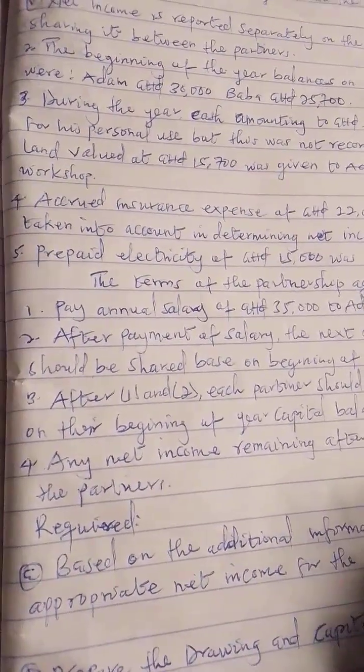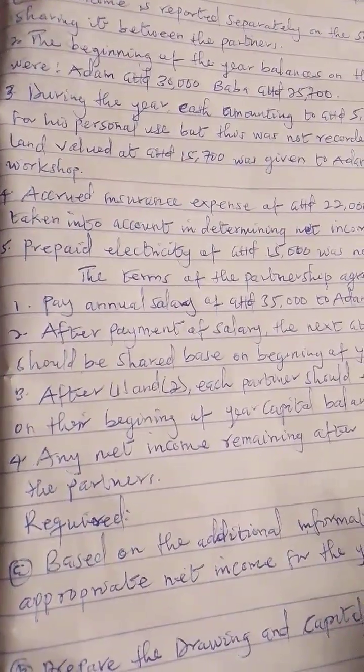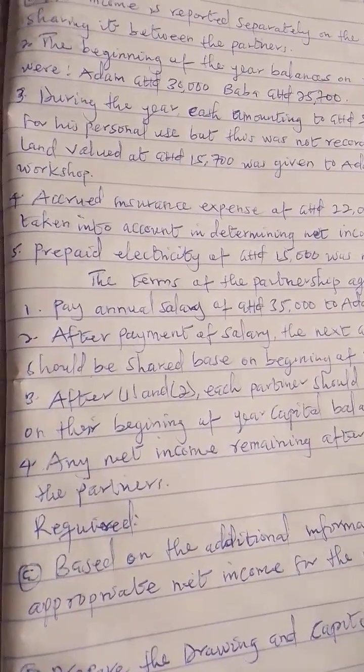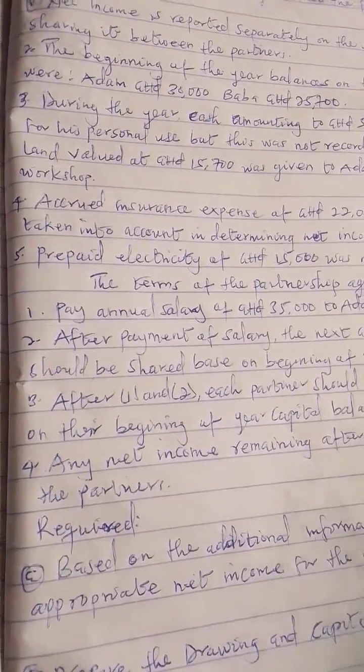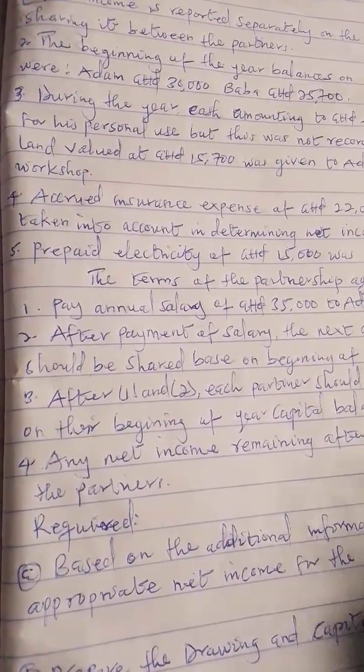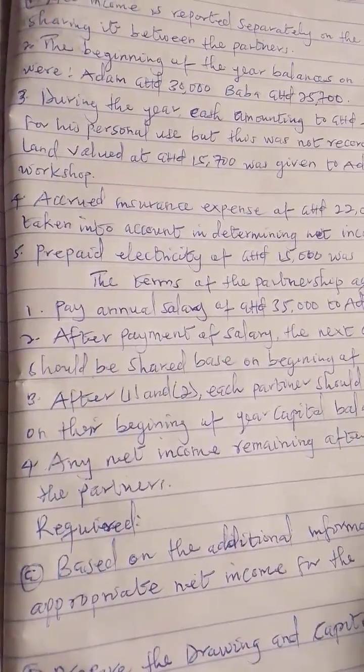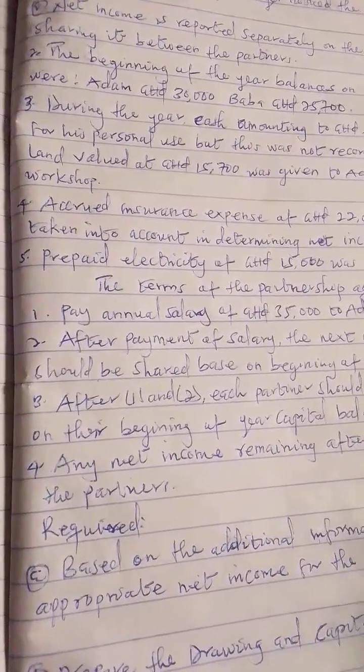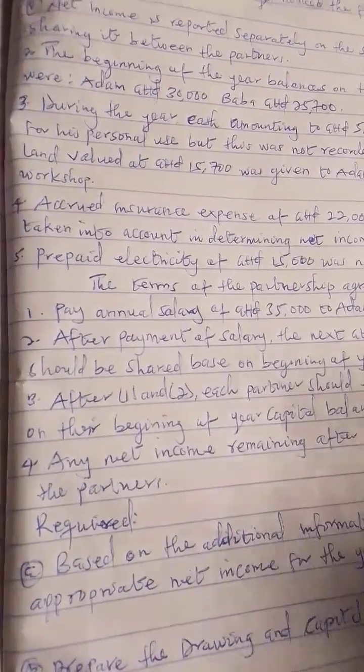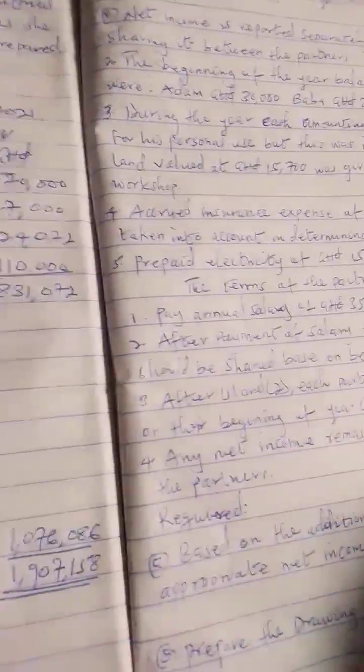The accrued insurance is a liability and the prepaid electricity is an asset. So this is how we treat them when they are omitted or not recorded. So let's get started and see how it's going to look.